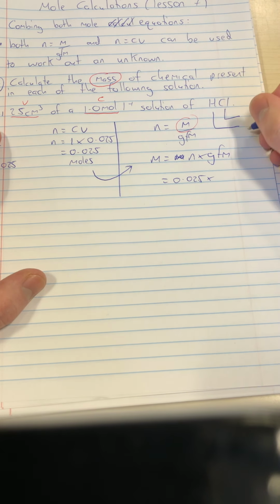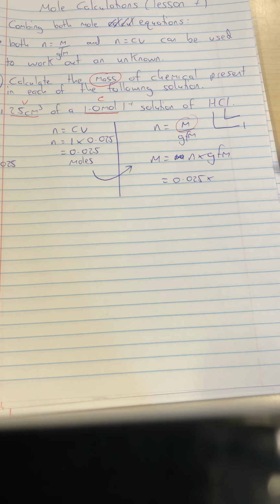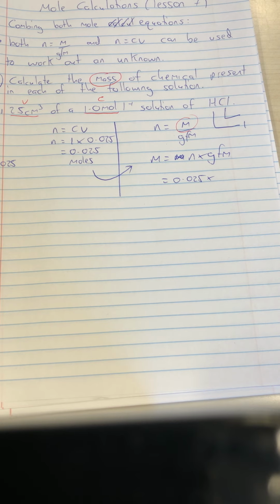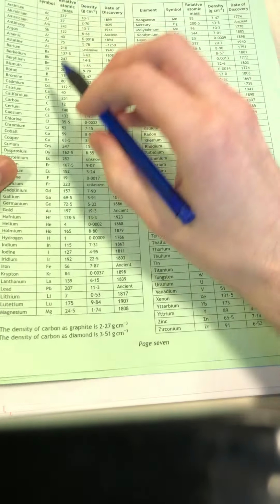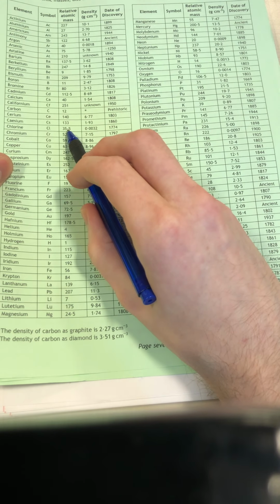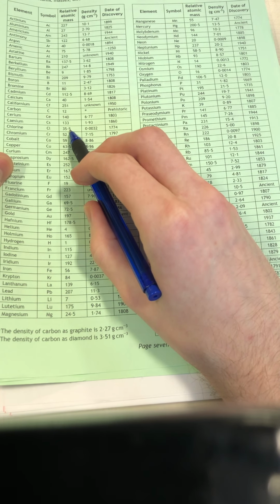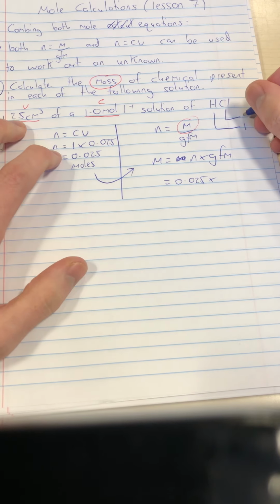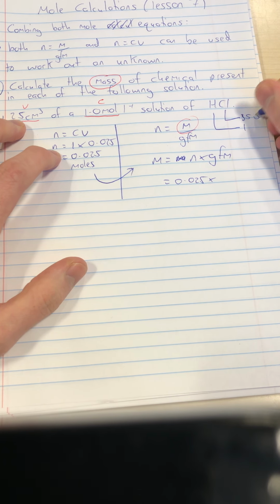The GFM of hydrogen is 1, and chlorine is in your data booklet. If you turn to page 7, chlorine is 35.5. That's the GFM of chlorine. Add that together, you're getting 36.5.